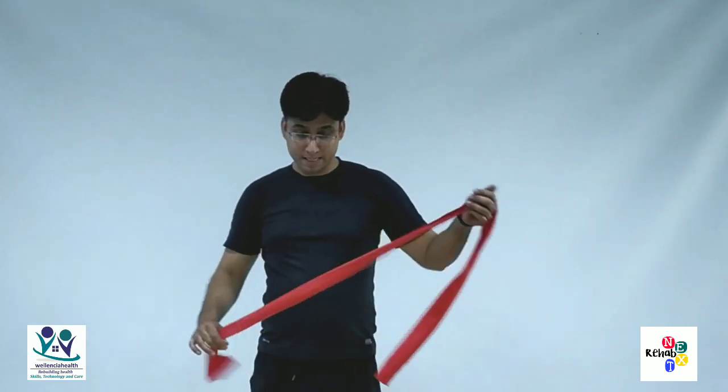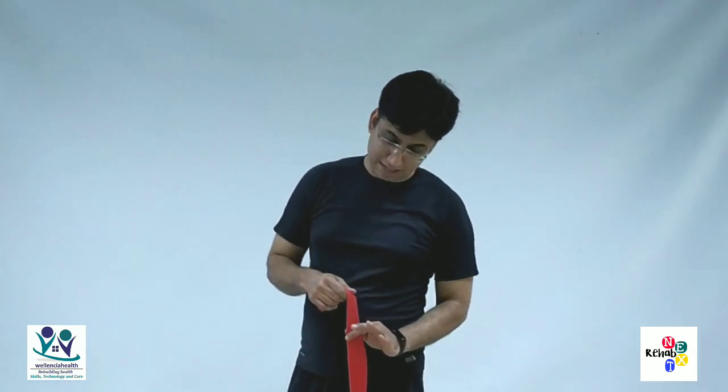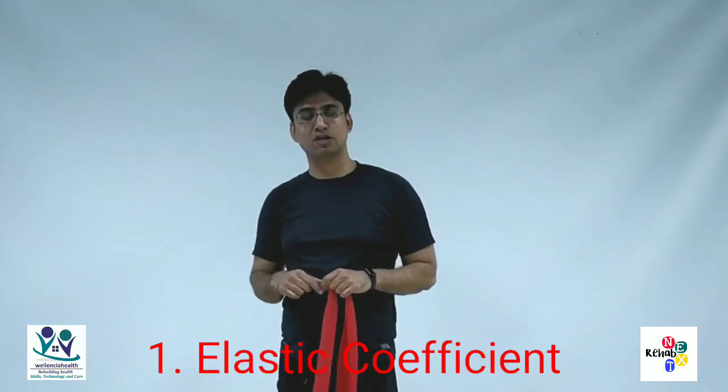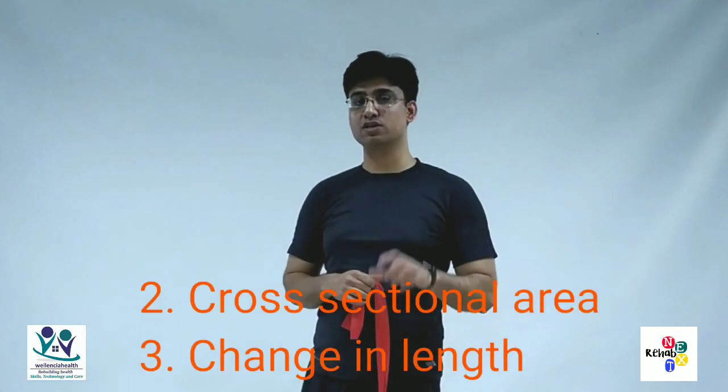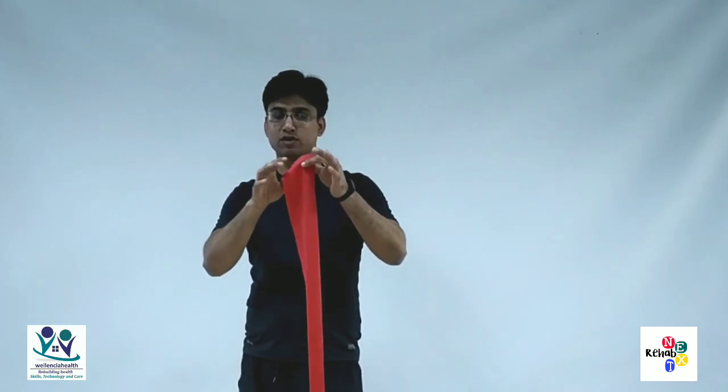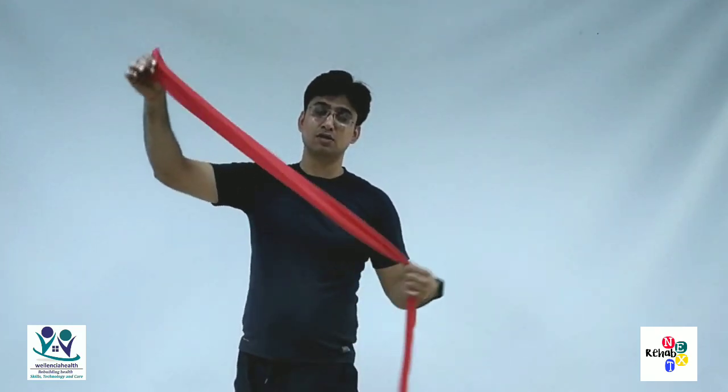You can do that. Now, when you talk about a Theraband, how much force does the band produce? It depends upon the elastic coefficient. Three factors basically: the elastic coefficient, the cross-sectional area of the material, and the change in length. Within a particular band, the elastic coefficient is constant. So that K is constant. Then you have the CSA, the cross-sectional area, which is length into breadth into width. That is also constant for a band. So the elastic coefficient and the CSA are both constant.